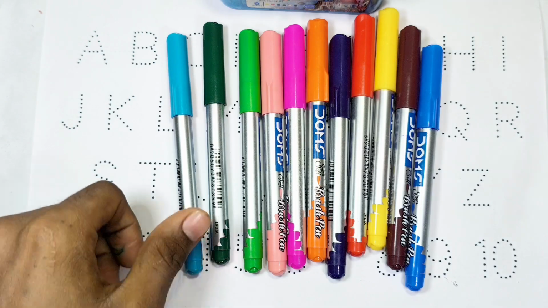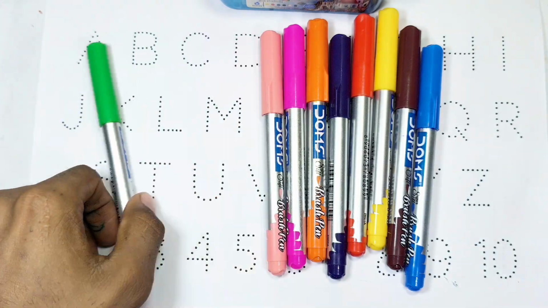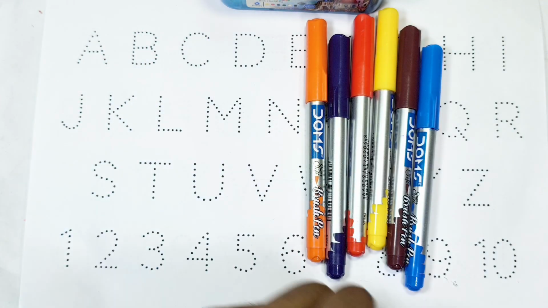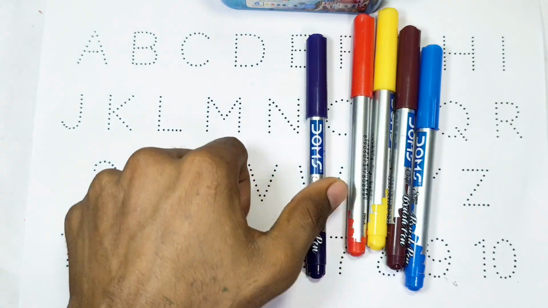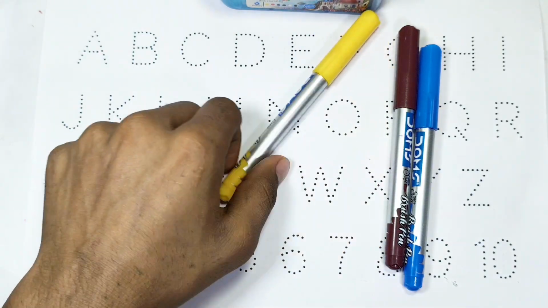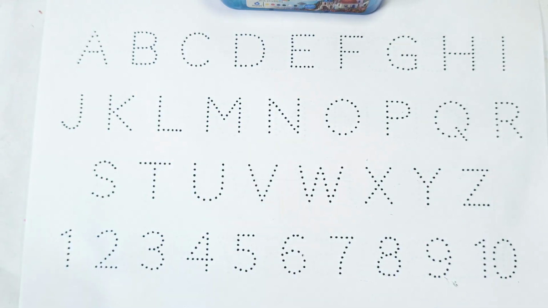and 10. Black color, sky blue color, green color, light green color, green color, orange color, purple color, red color, yellow color, brown color, and blue color. So kids, now you draw A.